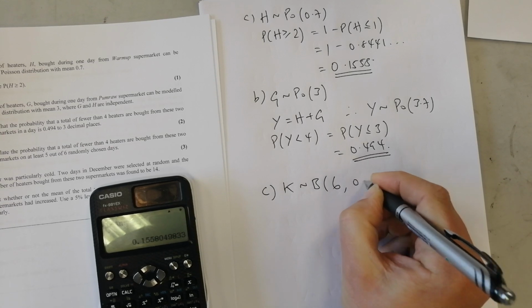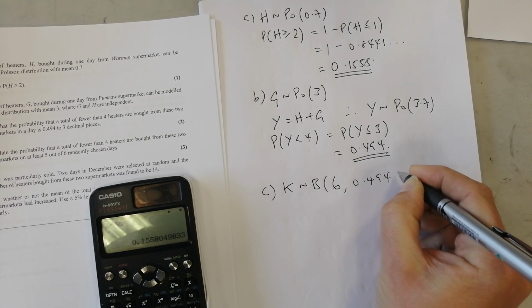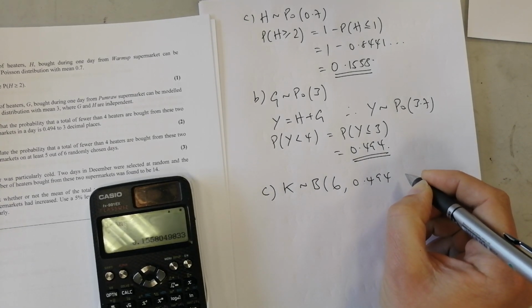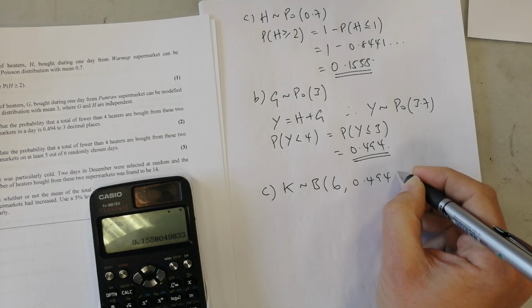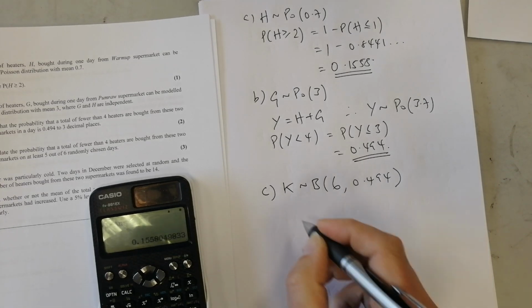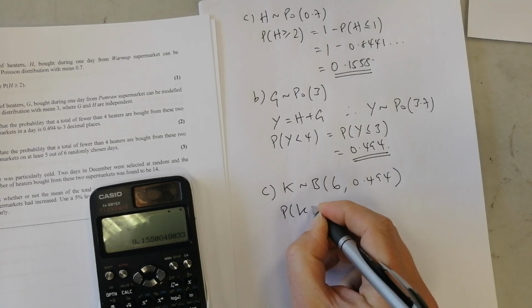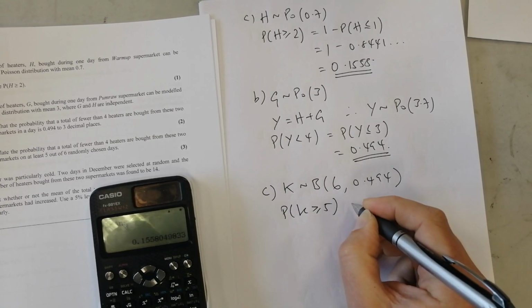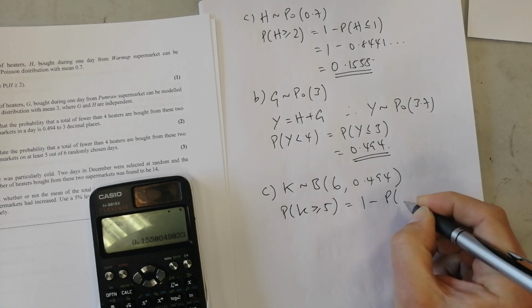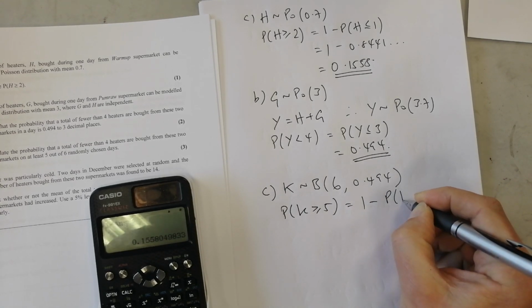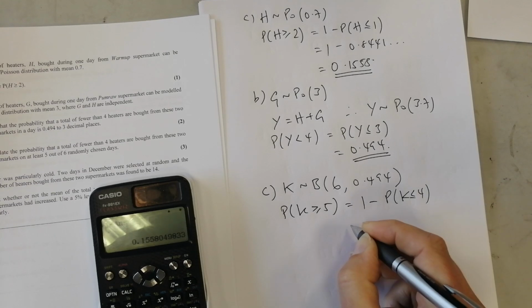6 days, 0.494 is the probability that 4 or fewer are bought on that day. We want to know whether it happens on 5 or more days, which again is 1 take away the probability that K is less than or equal to 4.